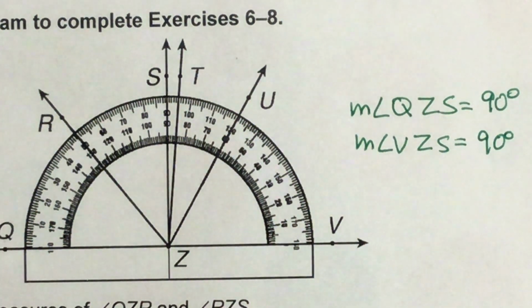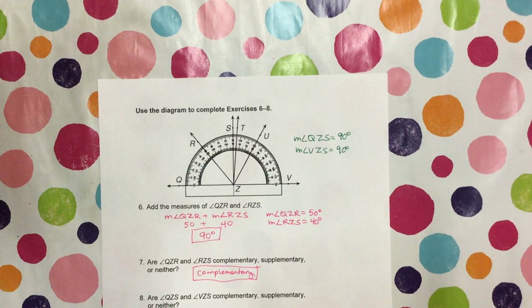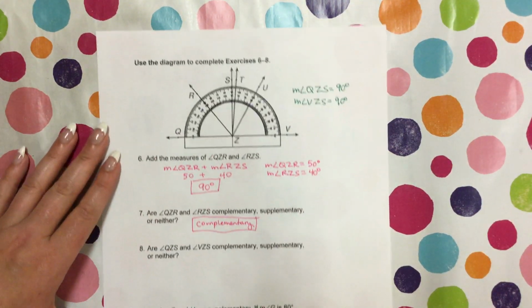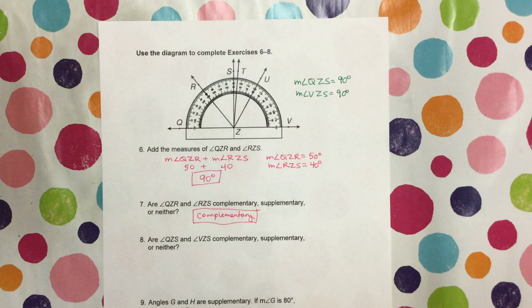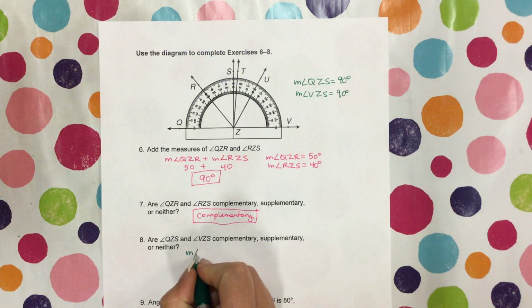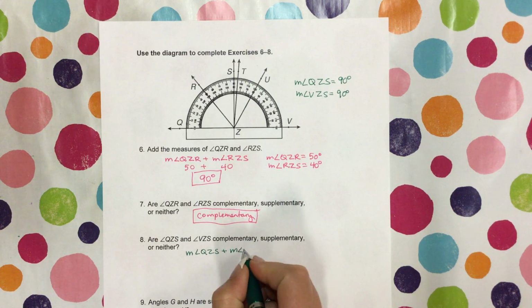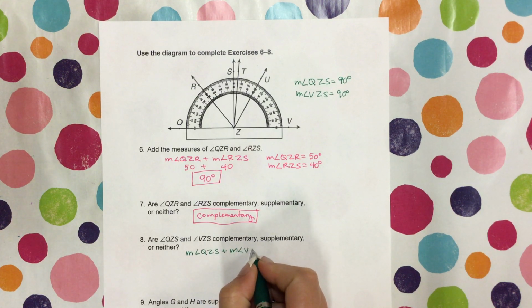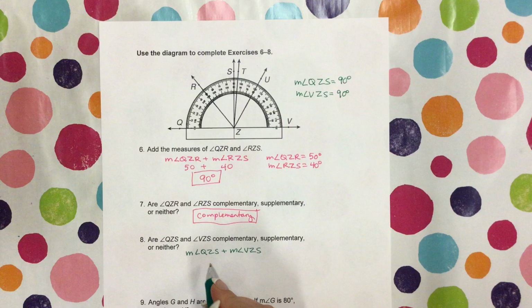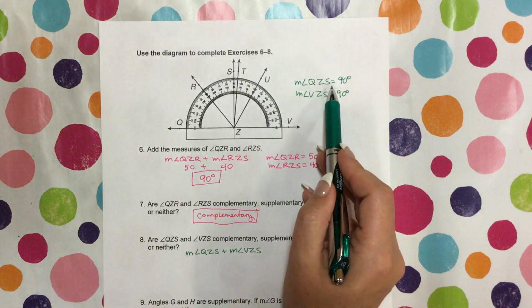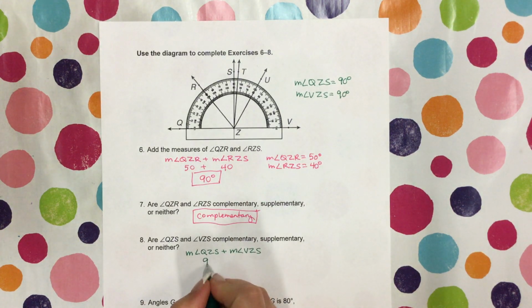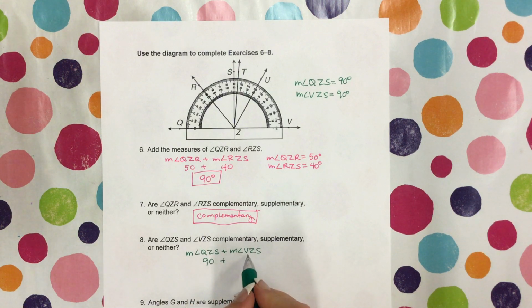So to determine, I'm going to zoom out now that we know what those angle measures are. Okay, we need to determine what is the measure of angle QZS plus the measure of angle VZS, and QZS equals 90 degrees, so I'm going to substitute 90, plus VZS is 90.